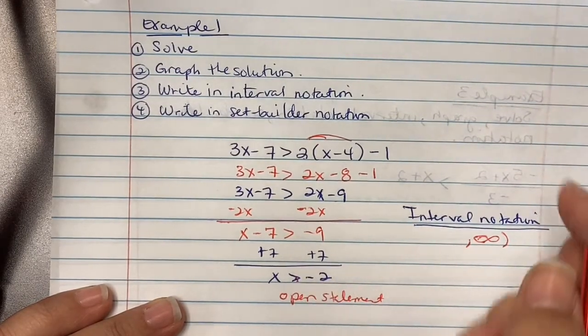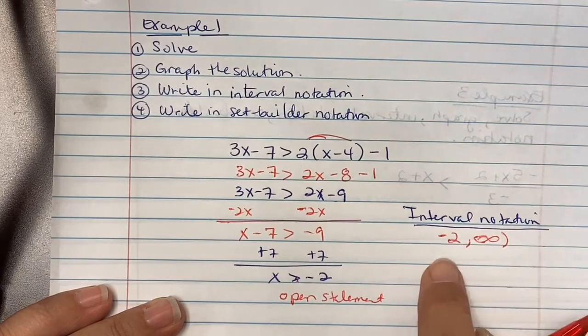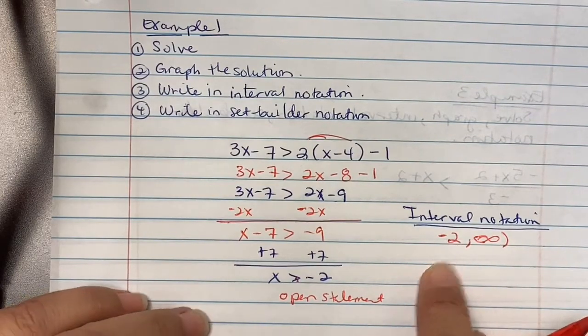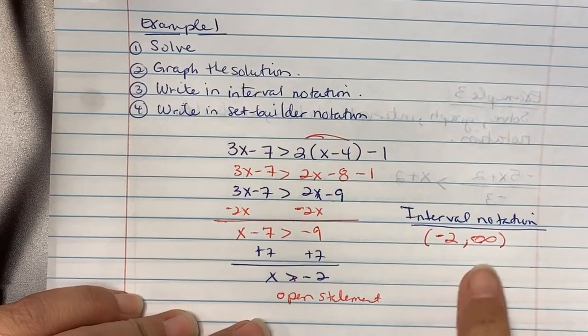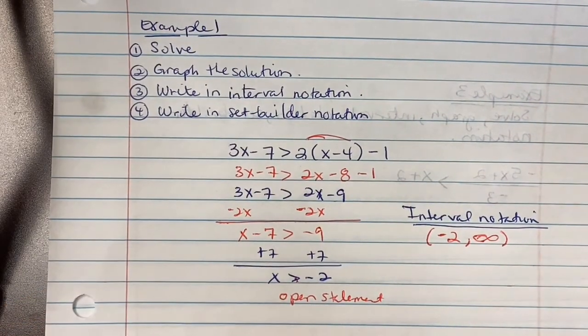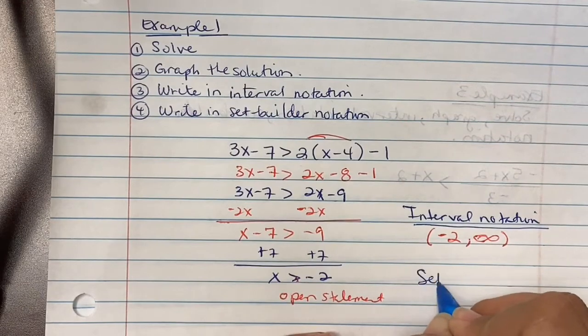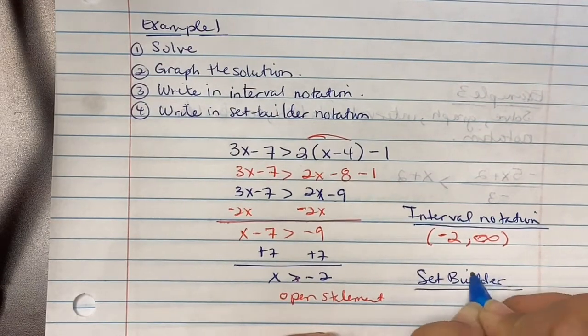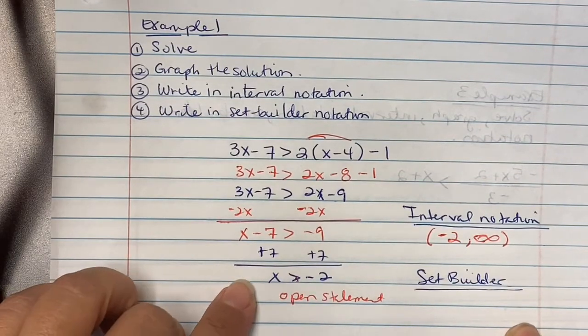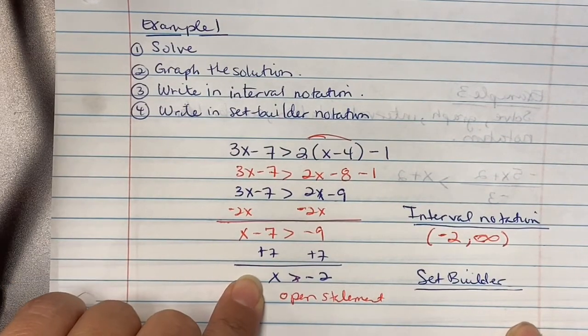So since I'm going to positive infinity, that is going to be the right portion of your interval notation. I started at negative 2. That's going to be the left side of the interval notation. And because it's an open statement, I have to use a parentheses around it. So there's our interval notation. Then they wanted it in set builder, which if you look at your solution statement here, you have portions of your set builder notation.